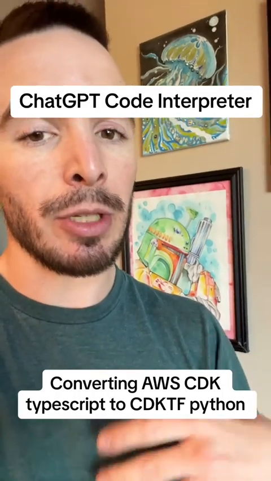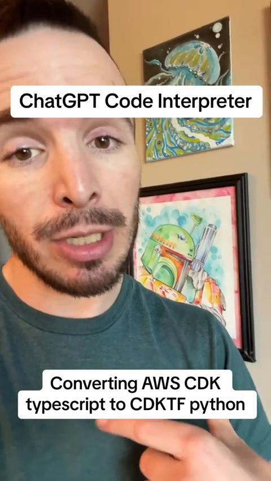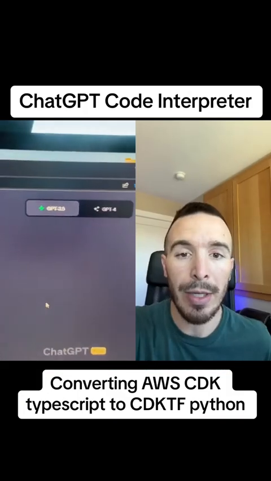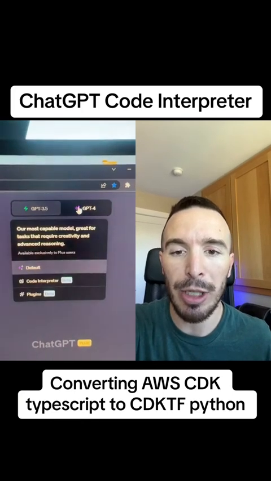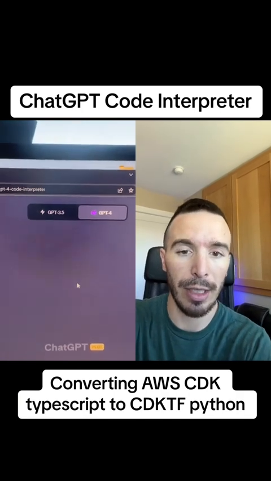Sorry, still waking up, just had some coffee, but ChatGPT just released Code Interpreter, and I just tested it out on my phone, and it's actually pretty good. Check it out. Okay, so here's ChatGPT. Go to ChatGPT 4 and Code Interpreter. You do have to enable it in your settings first.